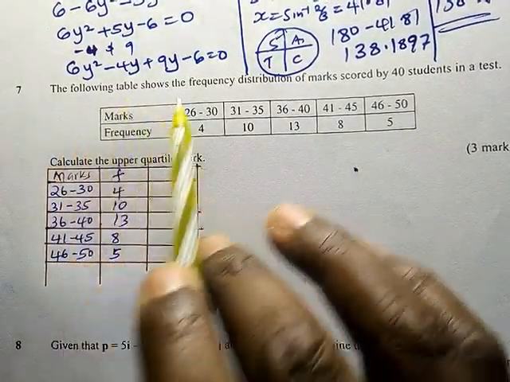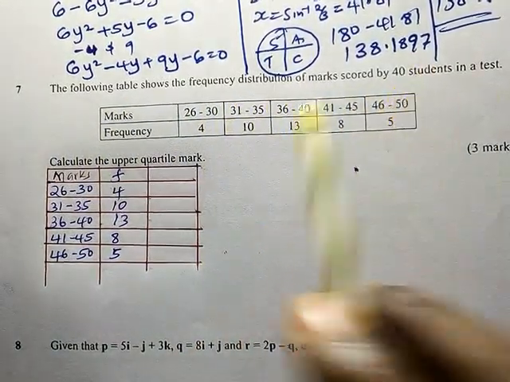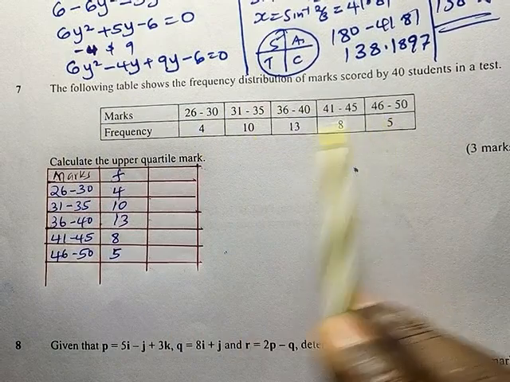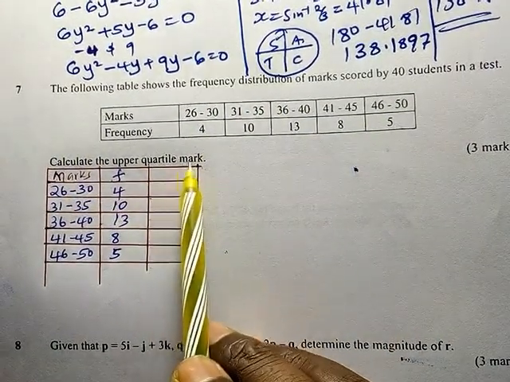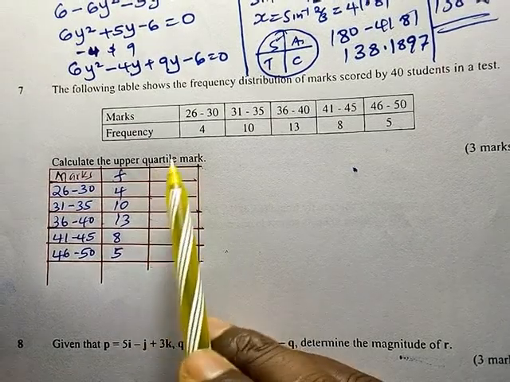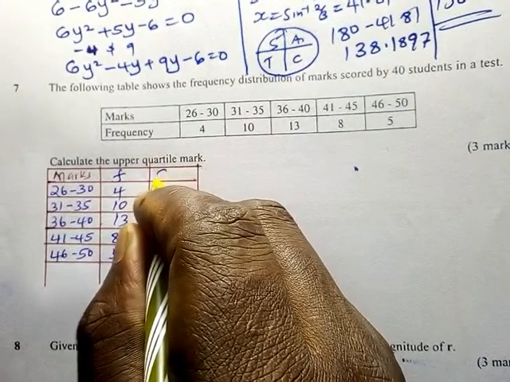The following table shows the frequency distribution of marks scored by a student in a test. This is it. Calculate the upper quartile mark. We want to calculate the upper quartile mark. To calculate the upper quartile mark, we need the CF, cumulative frequency. So CF.